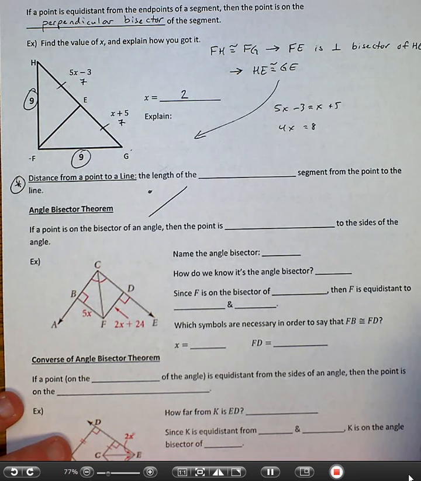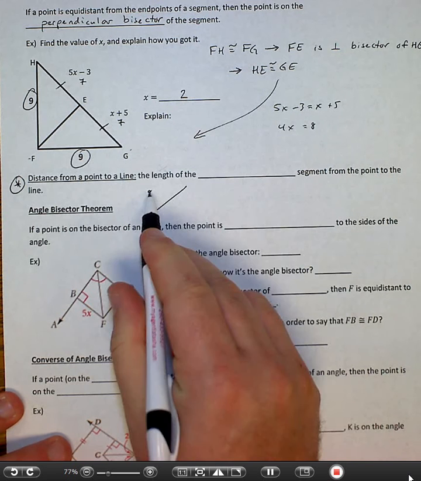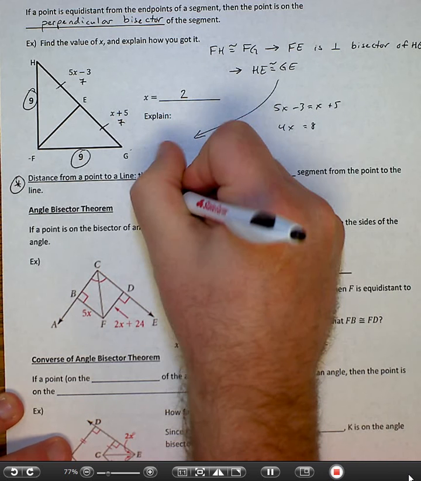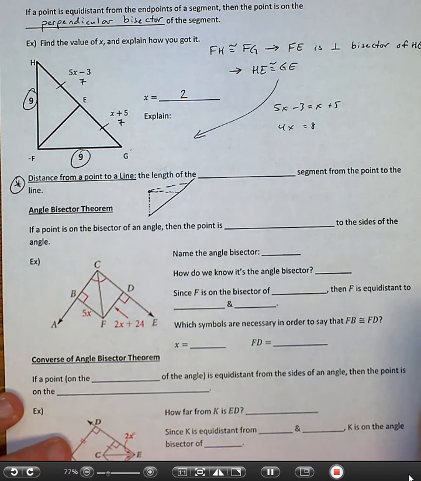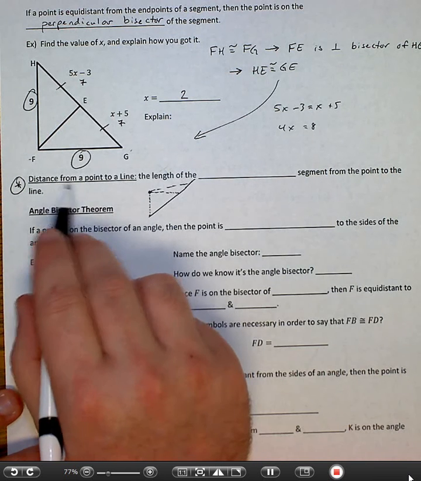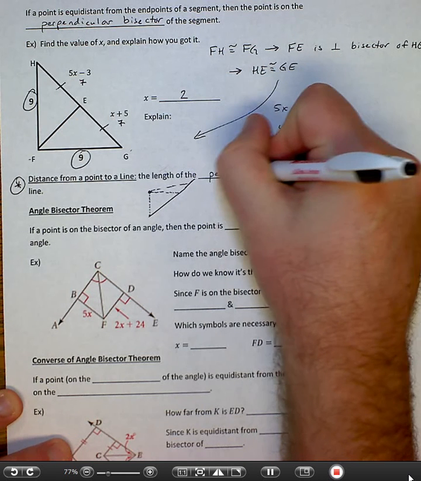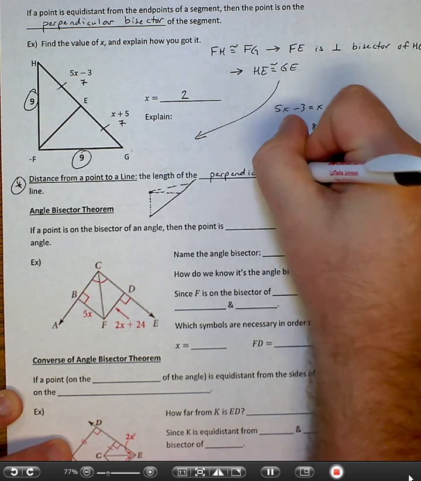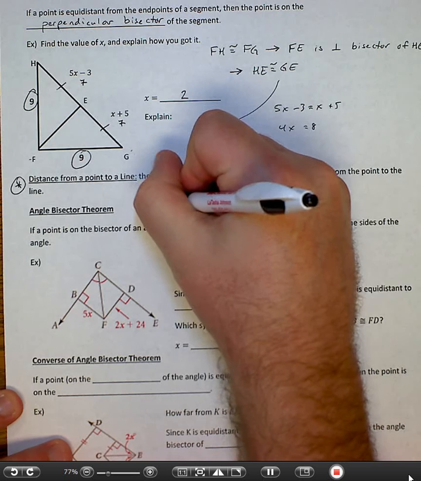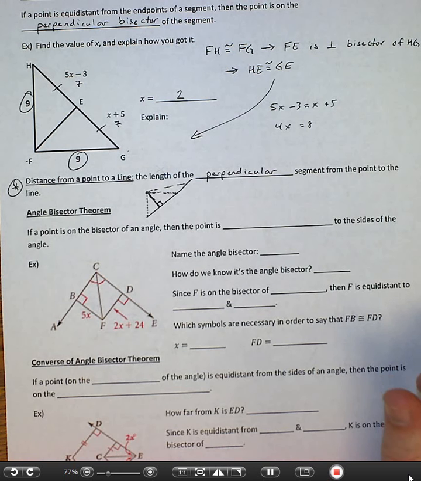Well, a lot of you probably see that there's multiple distances, right? I'm going to draw a bunch of dotted lines. That length is different than that length, which is different than that length. So which one do I use? Well, mathematicians say the distance from a point to a line is the length of the perpendicular segment from the point to the line. So it's this one. And the reason for that is because it's the shortest distance every single time.